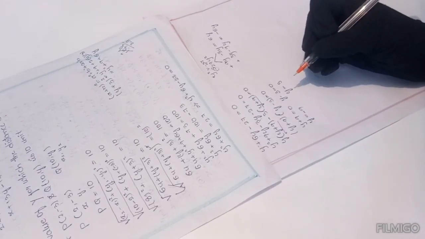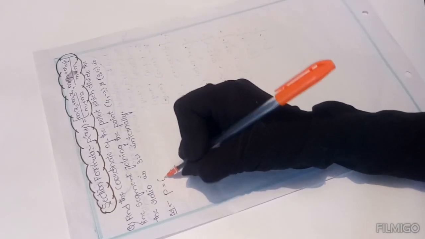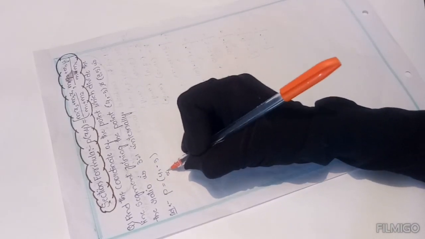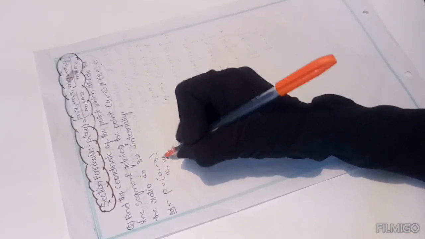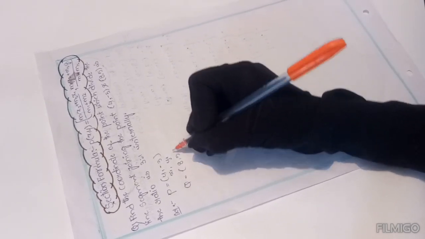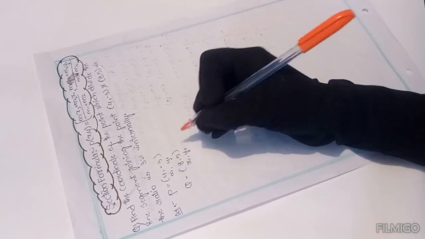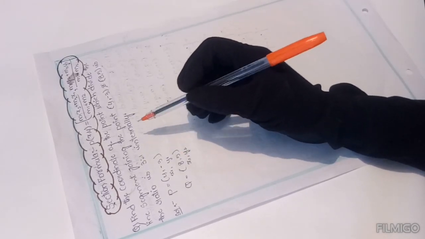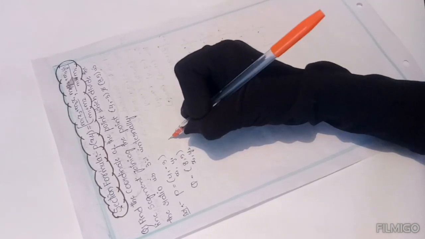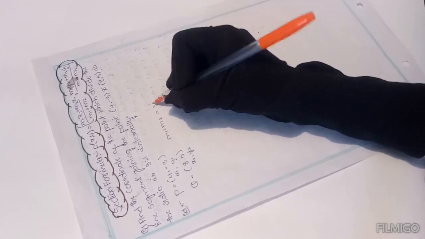So the value of y is either minus 9 or 3. Next question: it is given that P is equal to (4, 3). Let us consider these as x1 and y1, and Q is equal to (8, 5). Consider these as x2 and y2, and it is given that it is divided in the ratio 3:1. It means that m1 to m2 is 3:1.